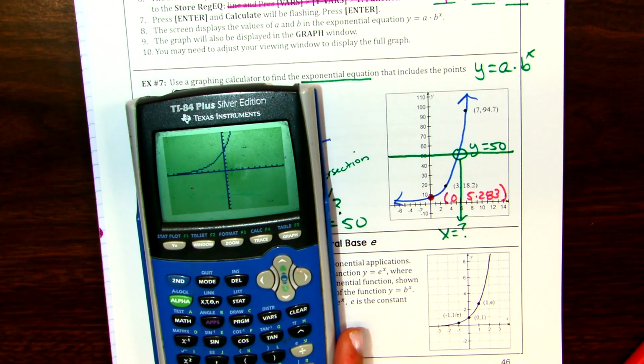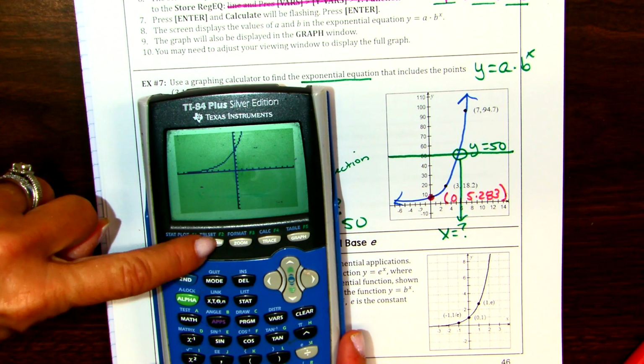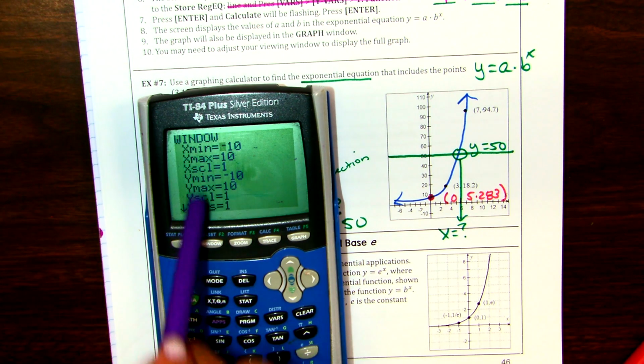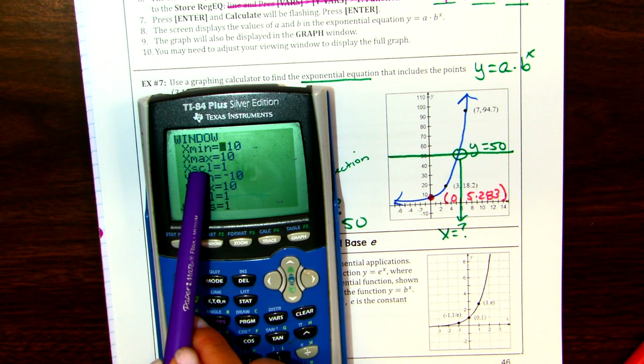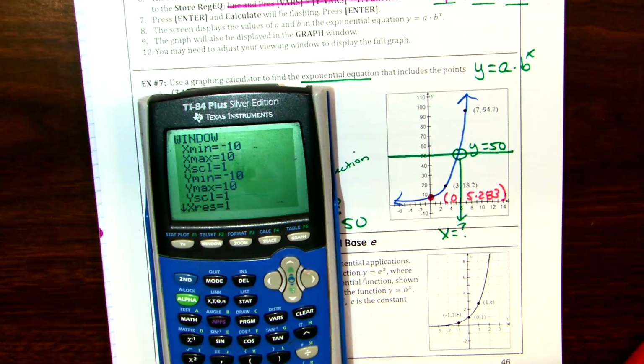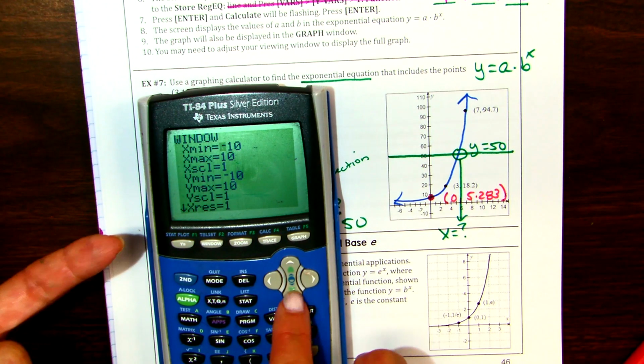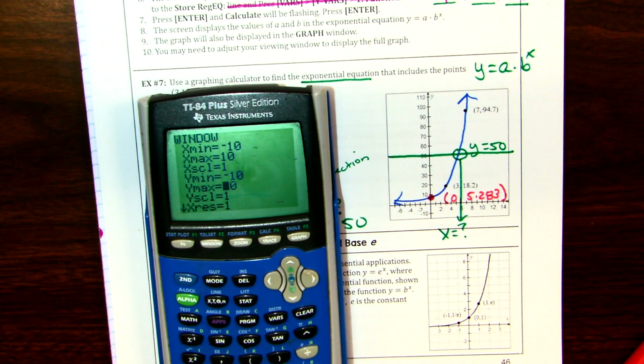I need to change my window by hitting window. And we need to know how to manipulate these numbers. Remember, x-axis, min is to the left, max is to the right, right? Min to the left, max to the right. Negative numbers, positive numbers. You can see it right there. But we want to change the y-axis up, right? We want to go up. What do we put it on? Well, at least 50, and we want to be able to see enough of it.